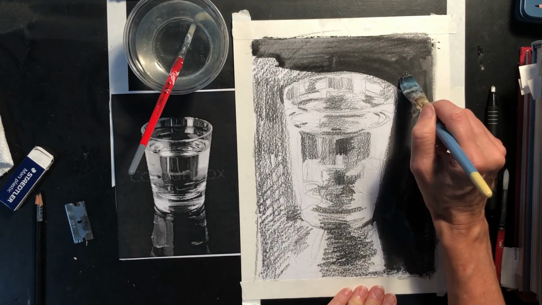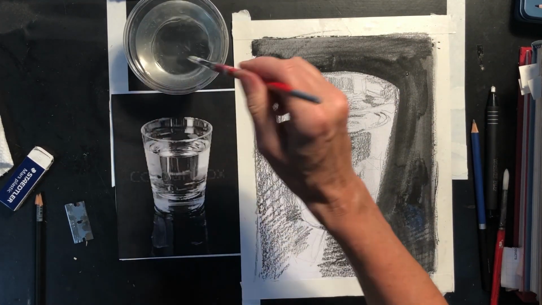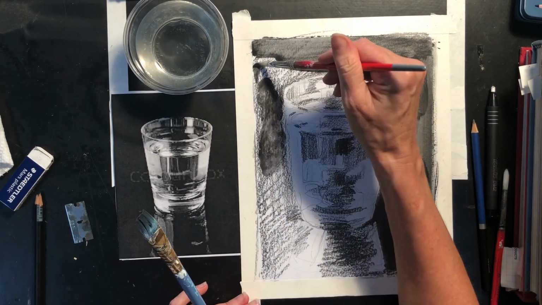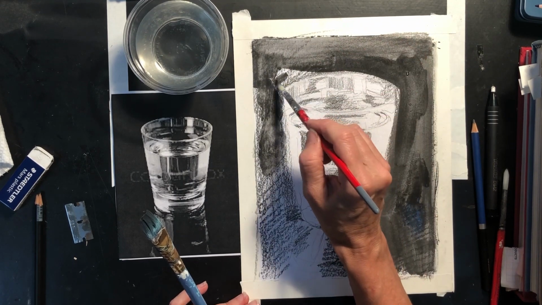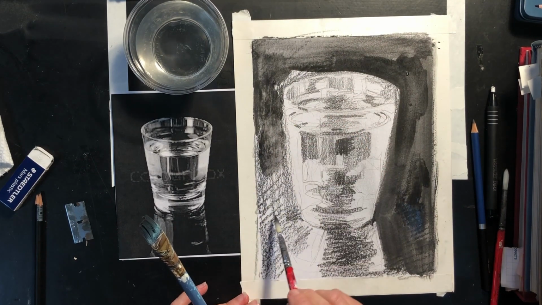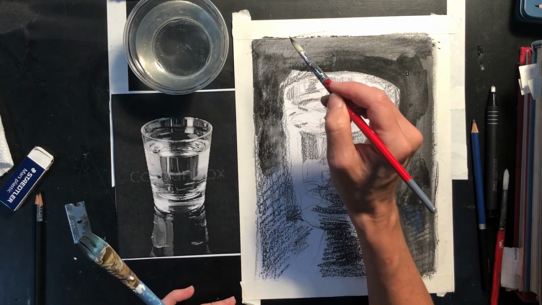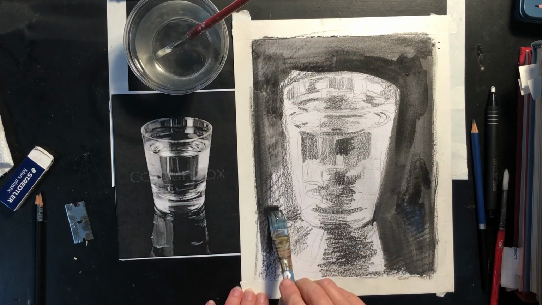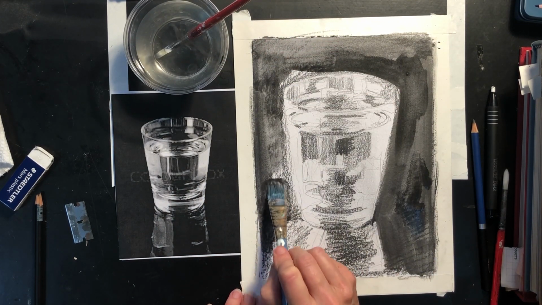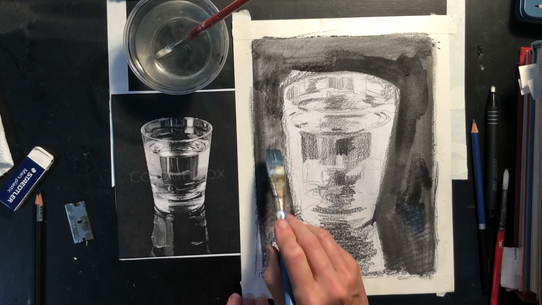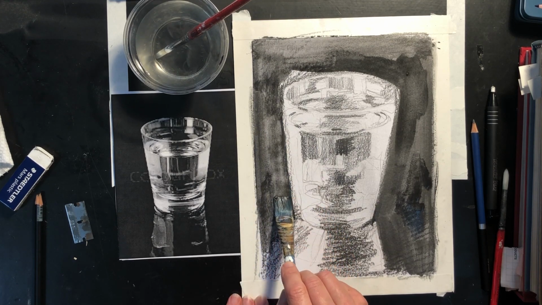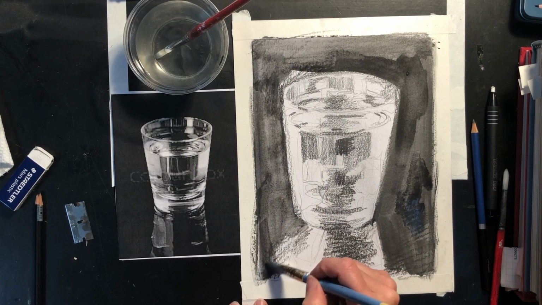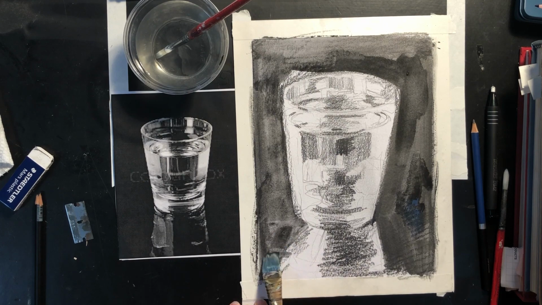But if you want to move around and see if you can get different kind of texture and feeling in the dark areas, you can use your smaller brush. You could decide to leave some areas with graphite only. Let that be up to you. But you'll notice that this paper is handling the water in a much kinder way than the Strathmore. I mean the sketch pad that you have. All right.